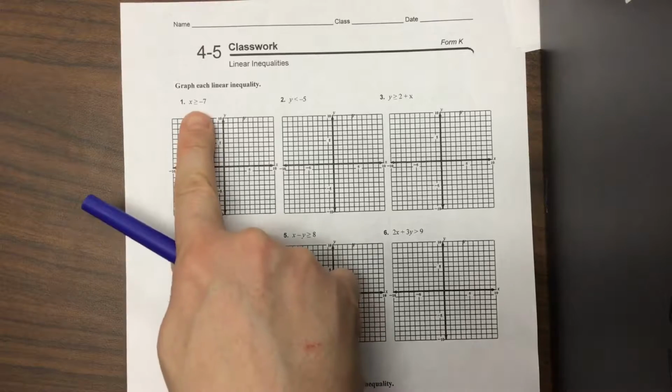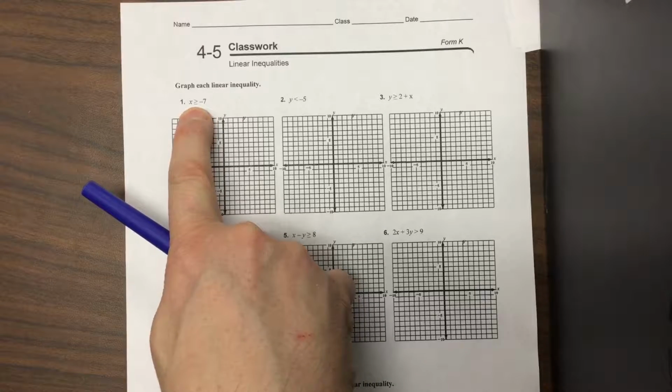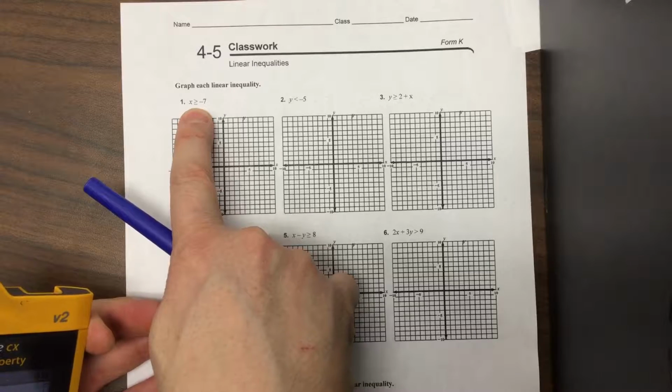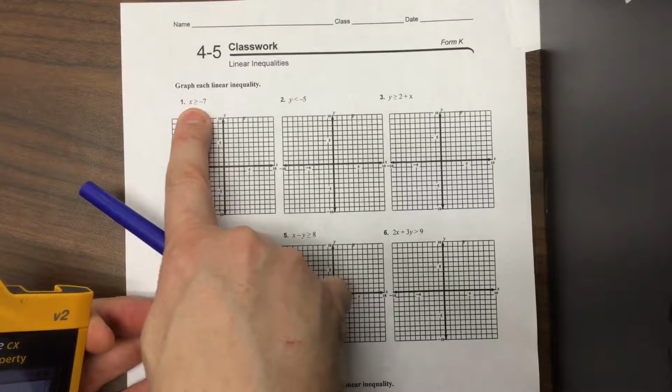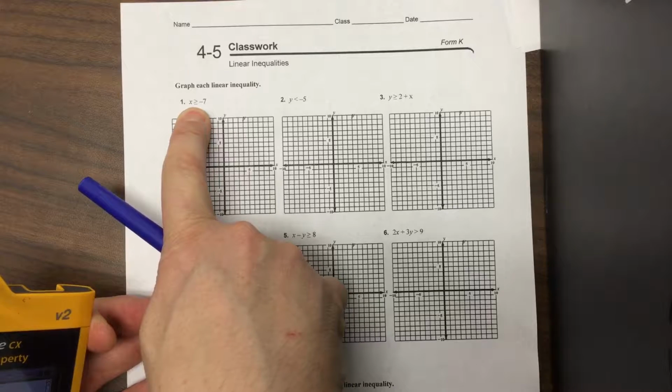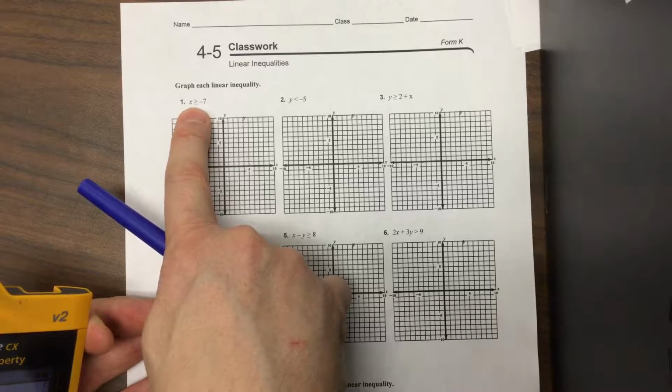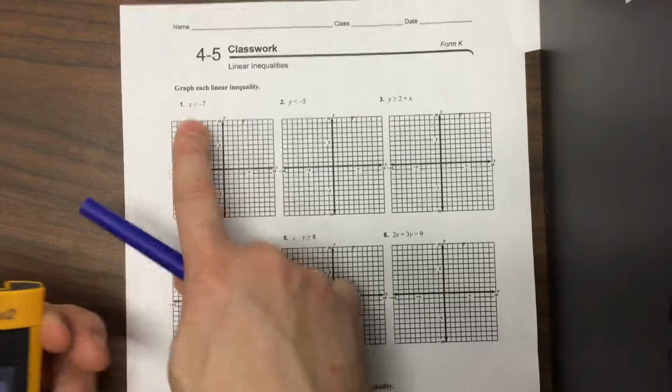Okay, inequality means it's not just a line, and the line is actually referred to as a boundary line. The line itself may or may not be part of the solution. If you have the equal part under your greater than or less than, the line is part of the solution. Okay, we'll get into that as we did number 1. So number 1 says x is greater than or equal to -7.